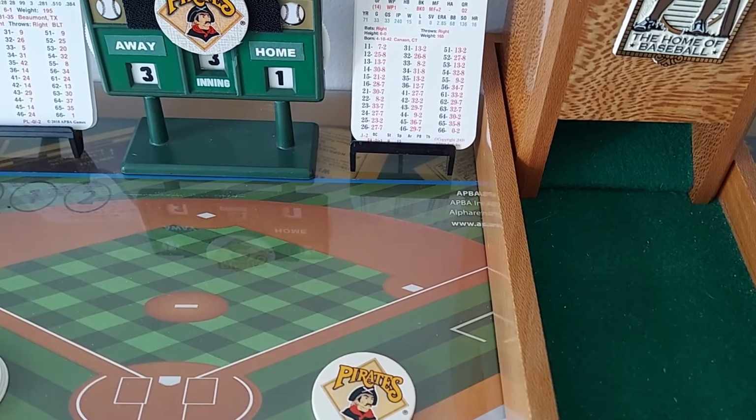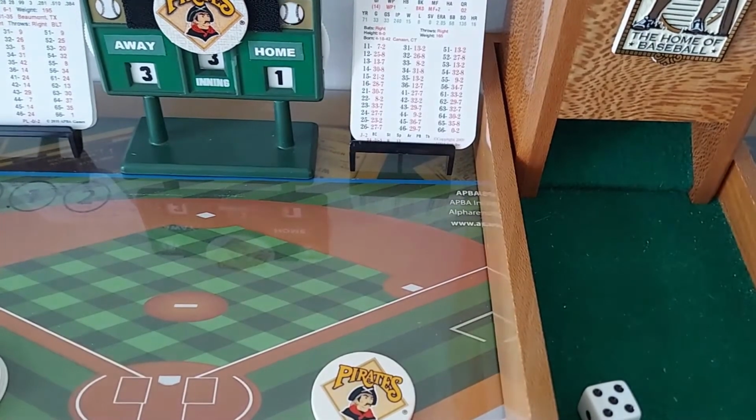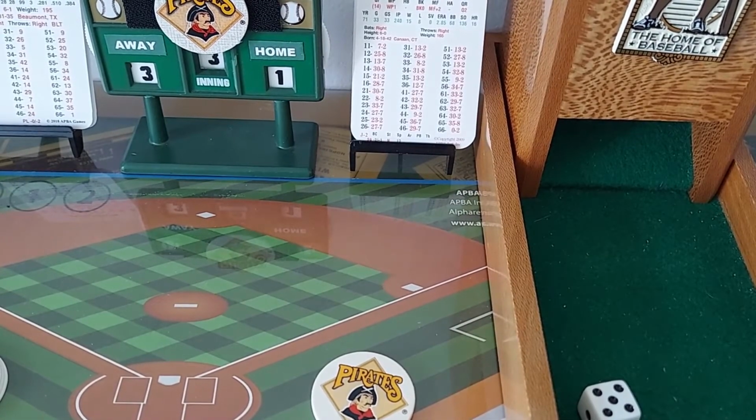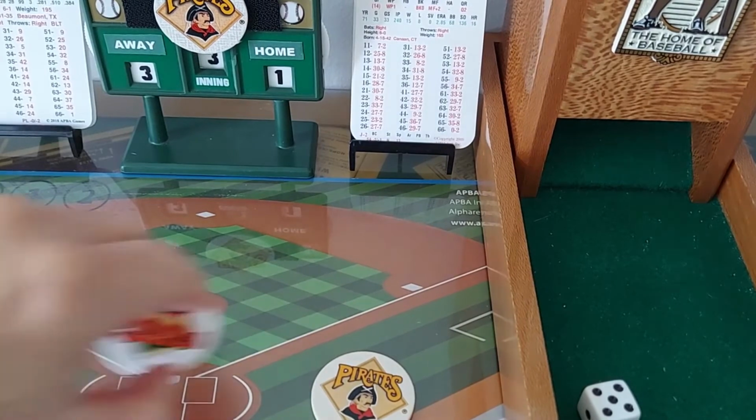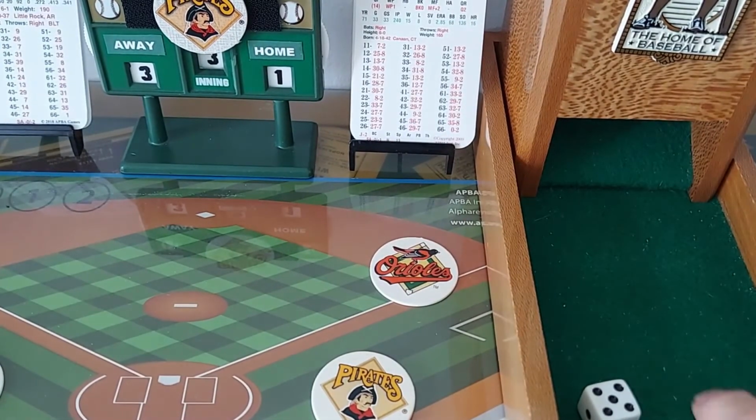Frank Robinson, 3-5 is a 42. Pittsburgh's a fielding column 2, and that's going to be a hit by pitch ball. Don't rub it, Frank. As you go to first base with 2 outs, fast runner at first, and here is Brooks Robinson.